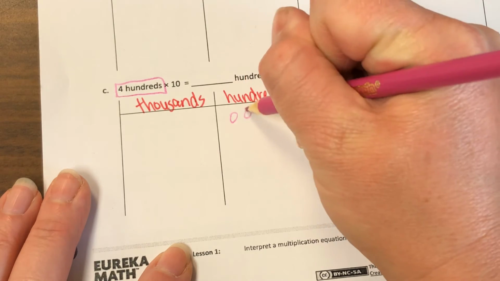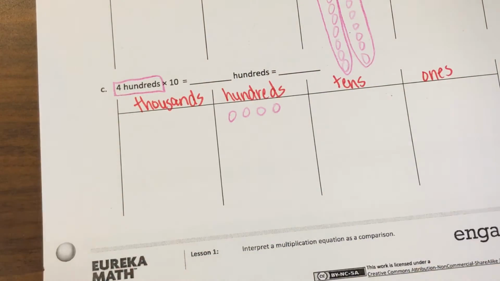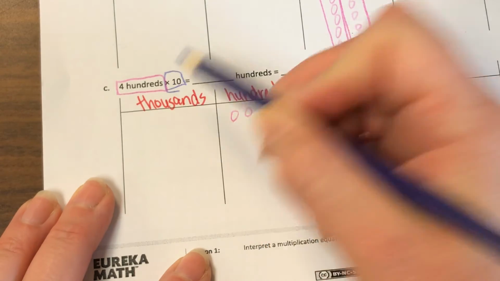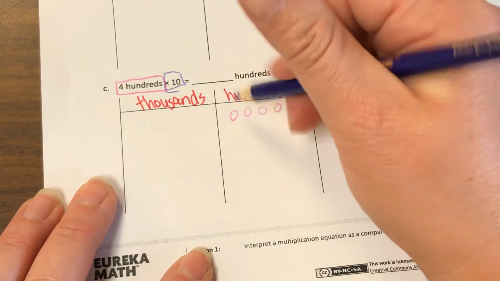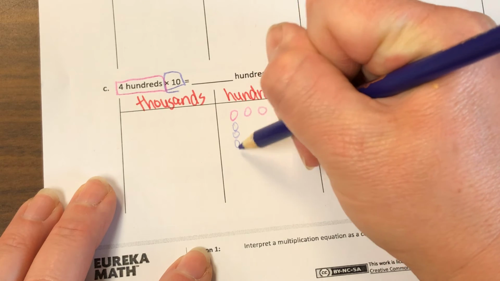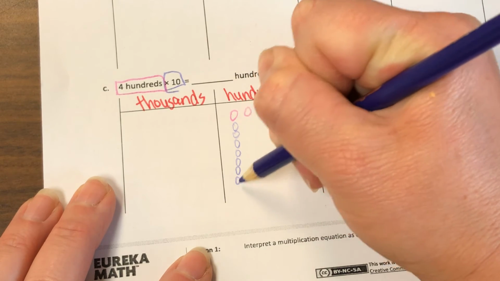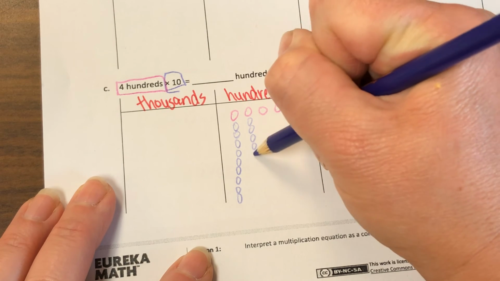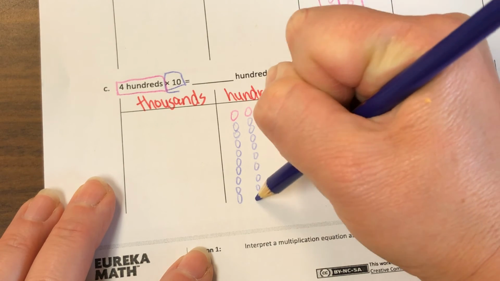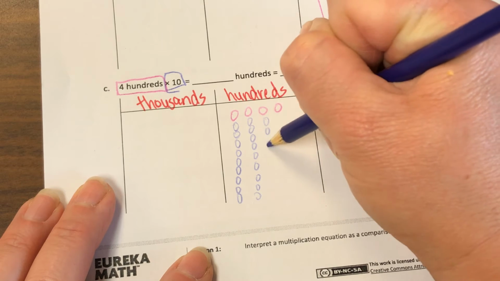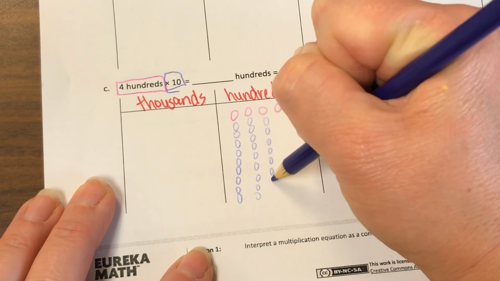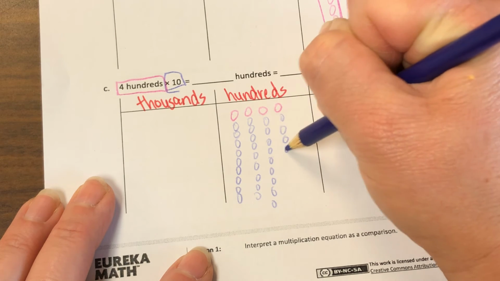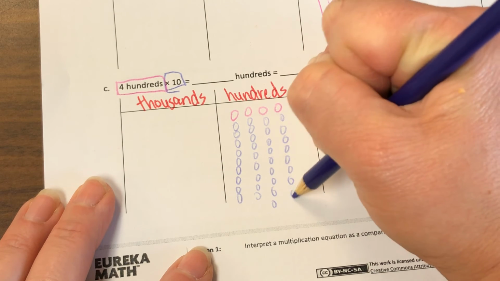So 1, 2, 3, 4, and I've got to show that it's times 10. So now I've got to do 1, 2, 3, 4, 5, 6, 7, 8, 9, 10, and so on for each of the four.